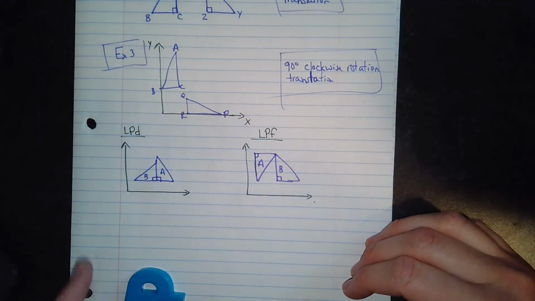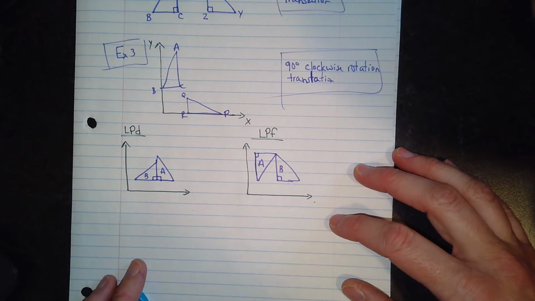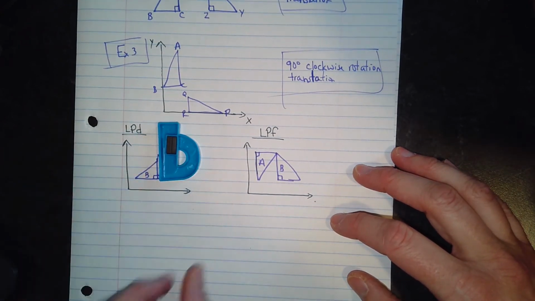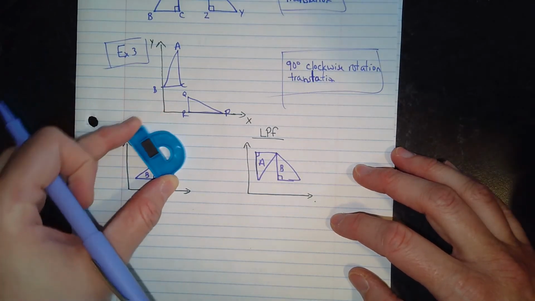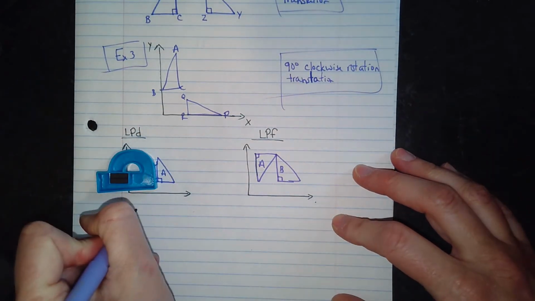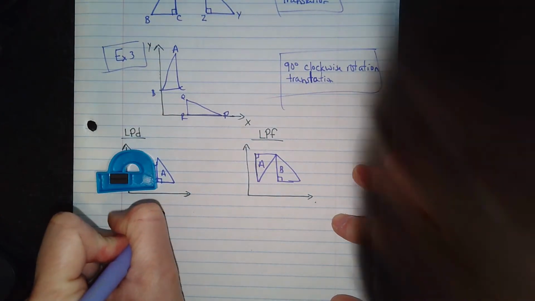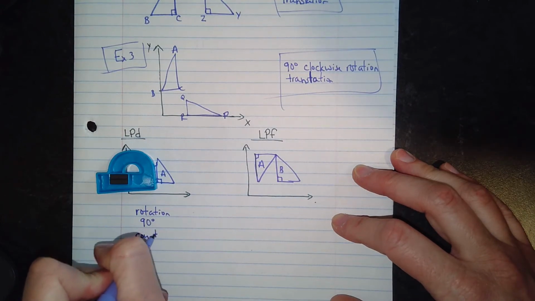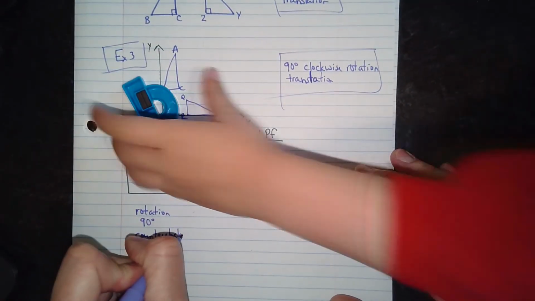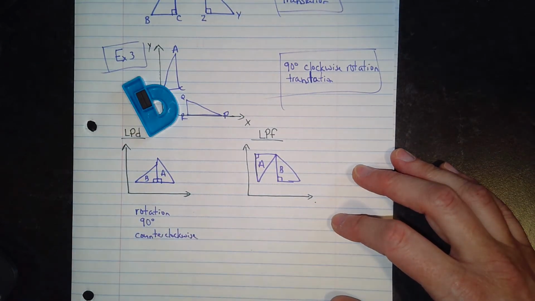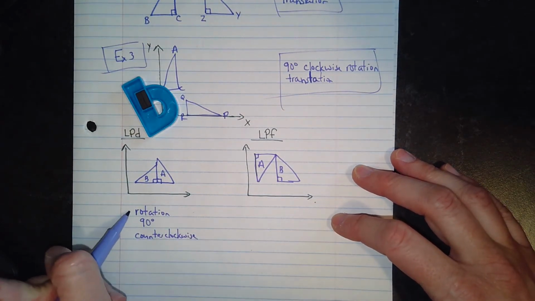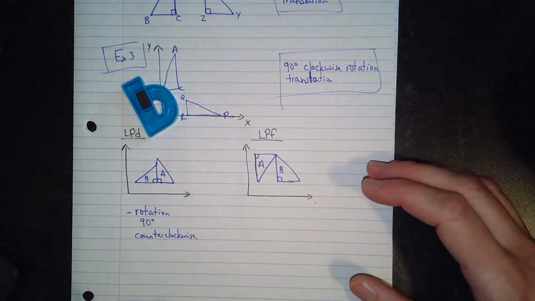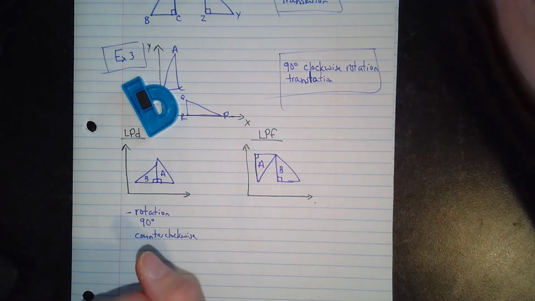Okay, so for letter D, what did you come up with? Well, hopefully you saw that to get from A to B, what you would have to do is rotate it. And it's a rotation that is 90 degrees and it's counterclockwise. So there's one transformation there. It's a rotation and it's 90 degrees and counterclockwise. Now for this one, there could have been 2 or even 3. There's 3 different ways to do it.